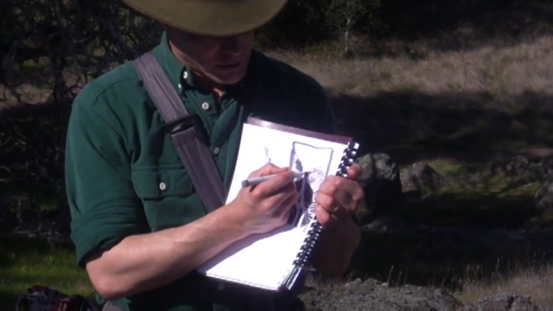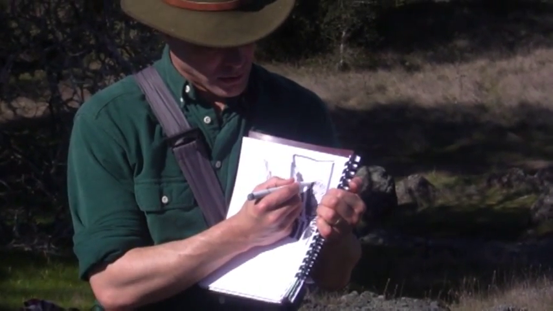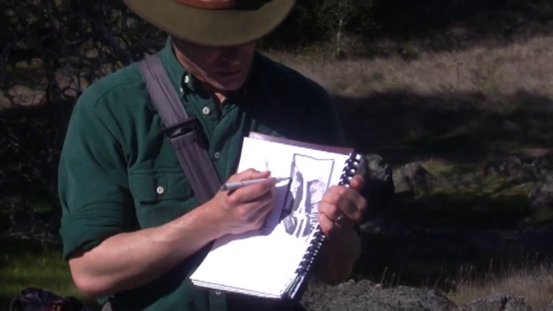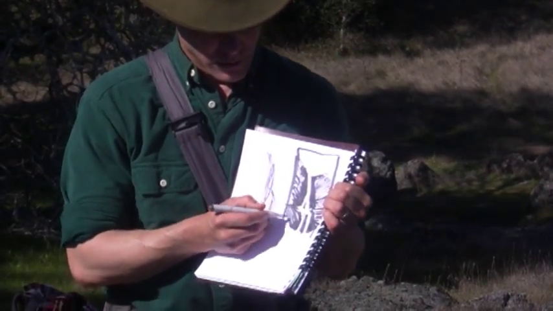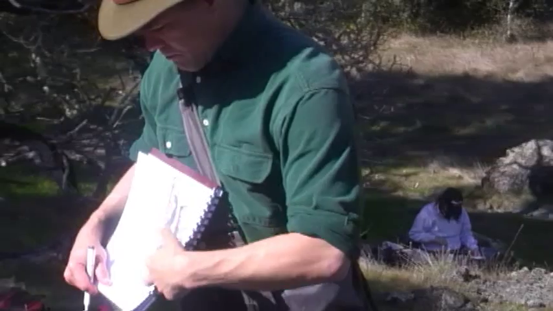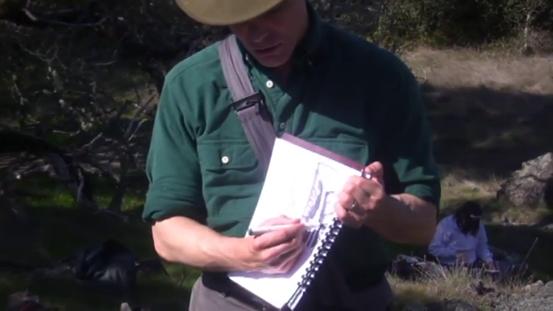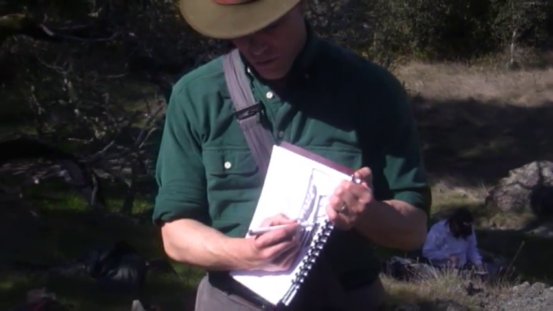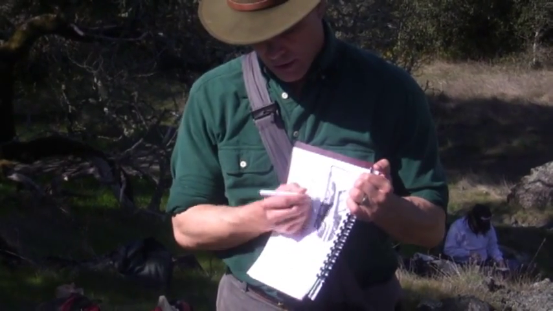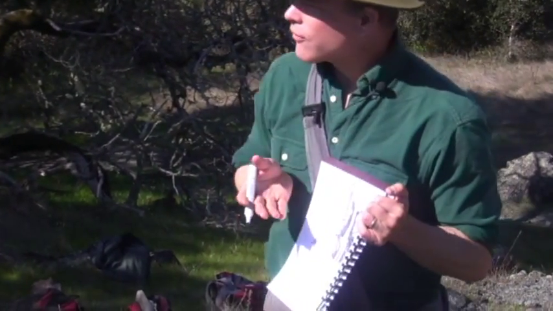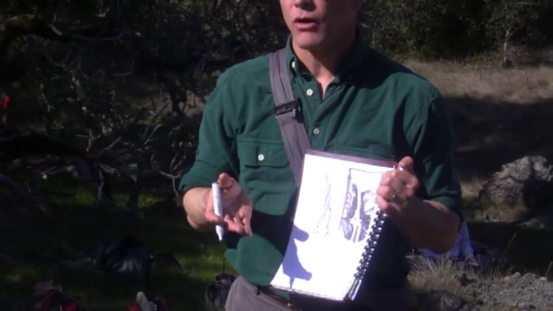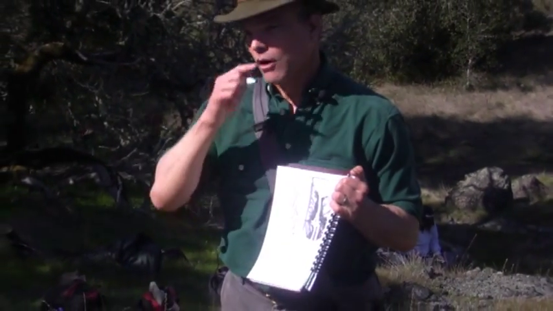And there is, because it is dark next to this waterfall, that makes the waterfall itself pop out as white. So I'm working around the waterfall.